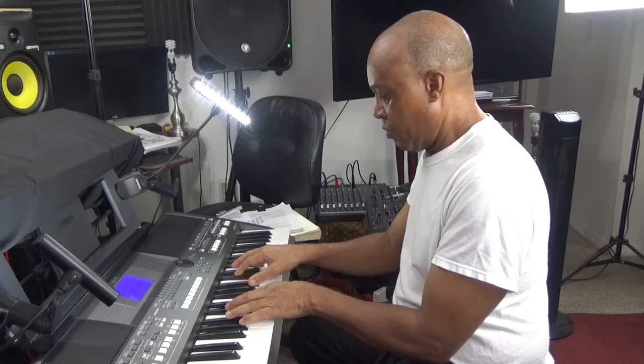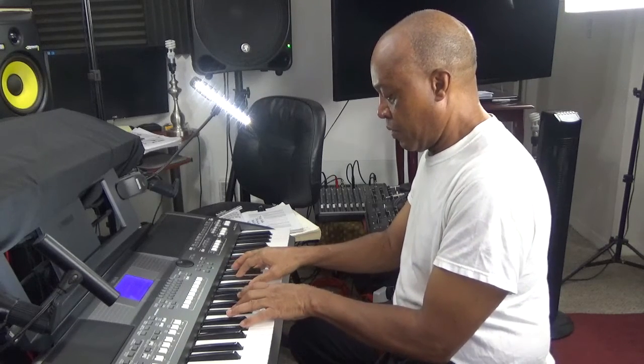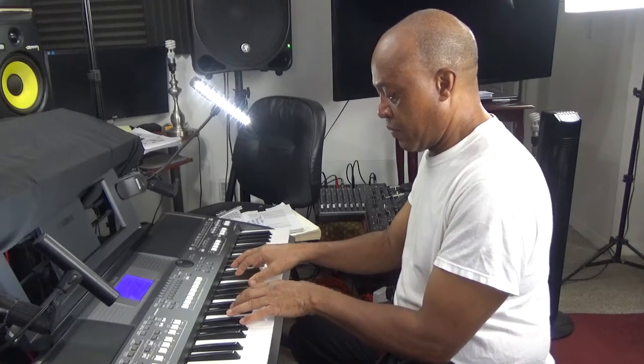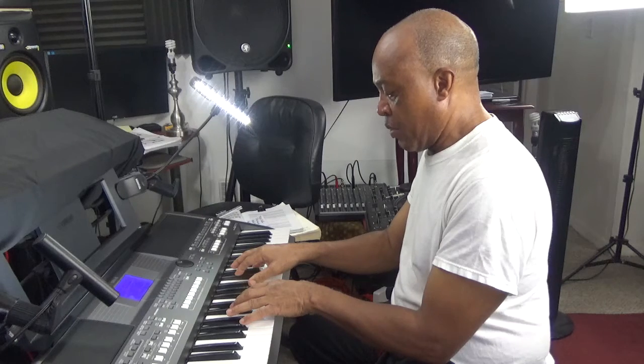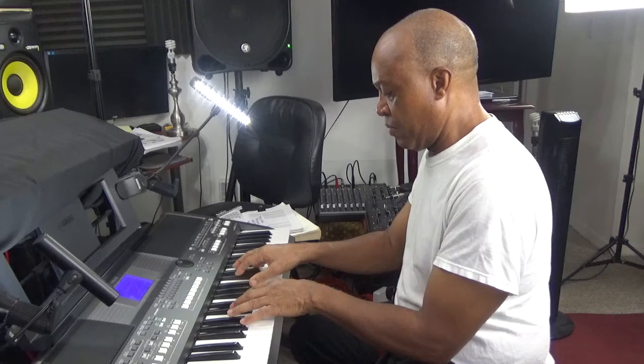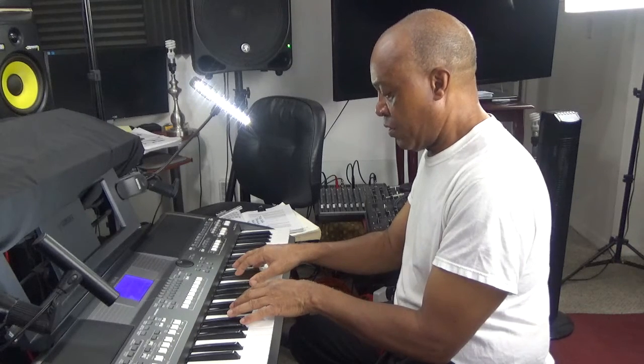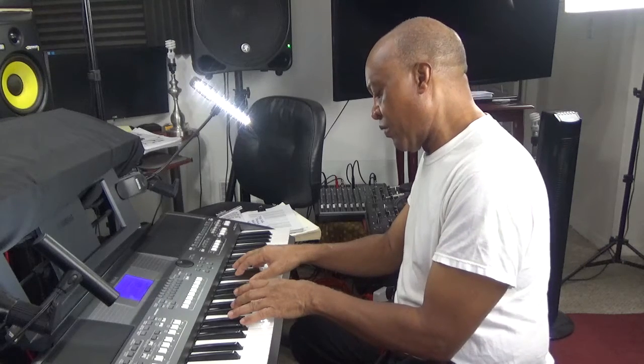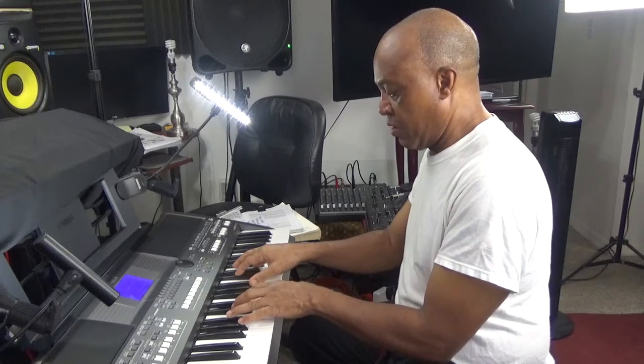Let me play add 9. Let me play D flat add 9 in the second inversion. That will be a whole step above the 1, so it's going to be like this.